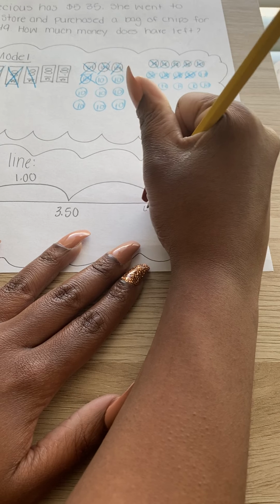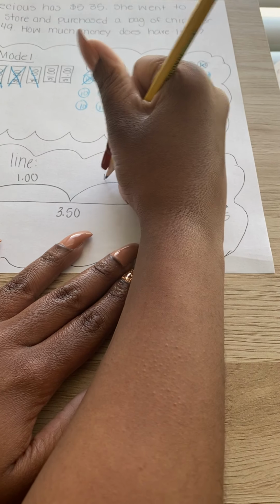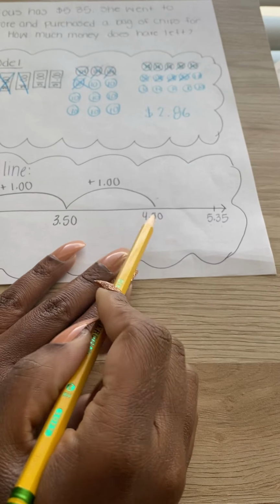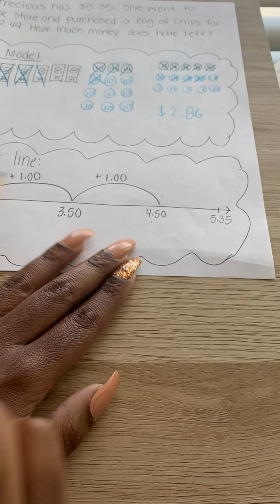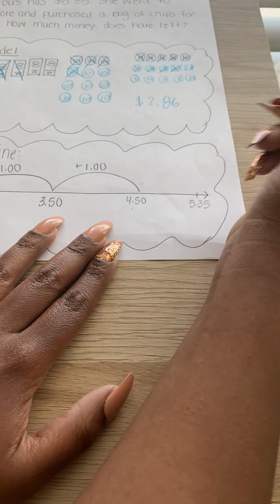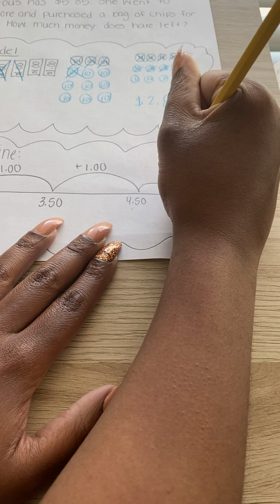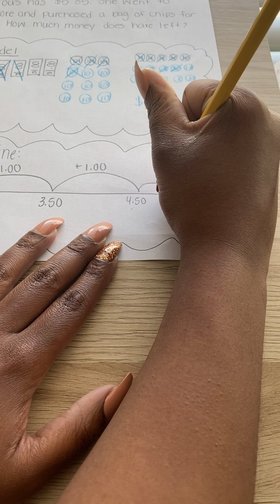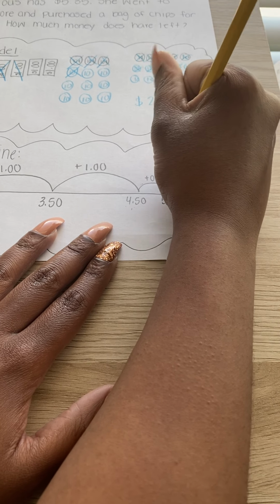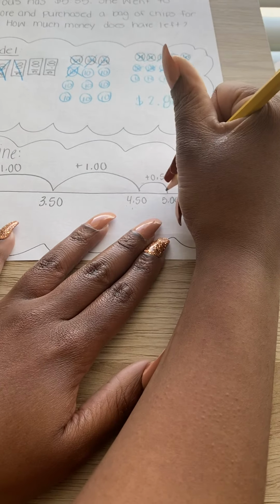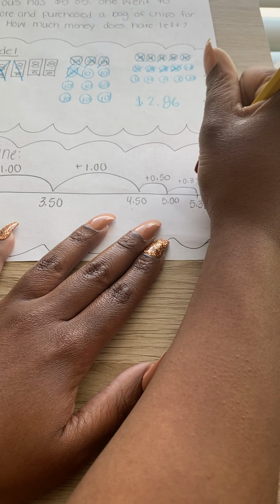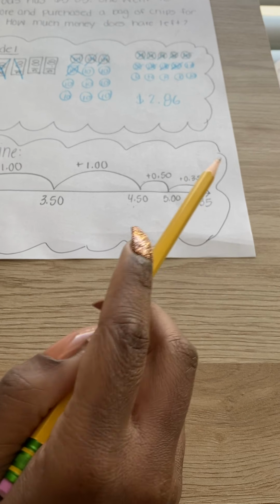I'm going to do it again. Then I'm going to get 4 and 50 hundredths, and if you look at the top, I'm writing what I'm adding, okay? And so now I'm at 4 and 50 hundredths, and the goal is to get to 5 and 35 hundredths. So then I'm going to add half of that and get 5. And I added 50 hundredths, and now I want to add 35 hundredths to get to 5 and 35 hundredths.